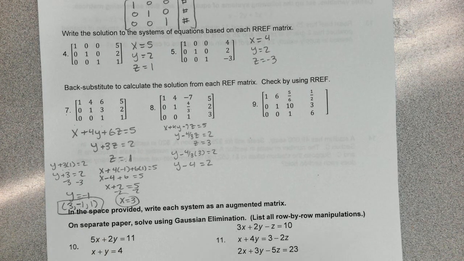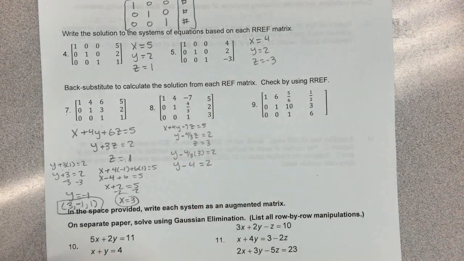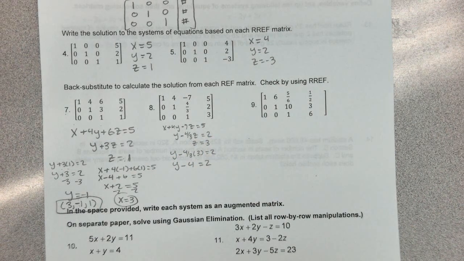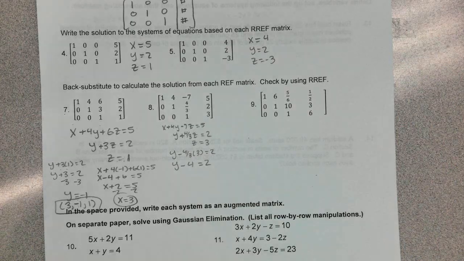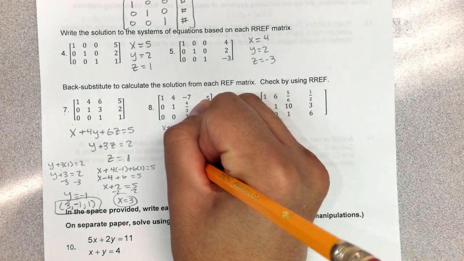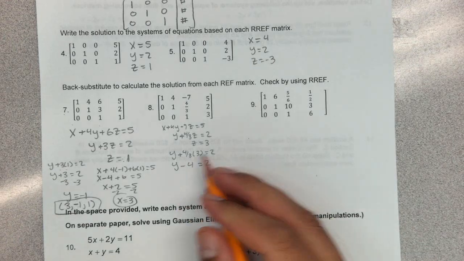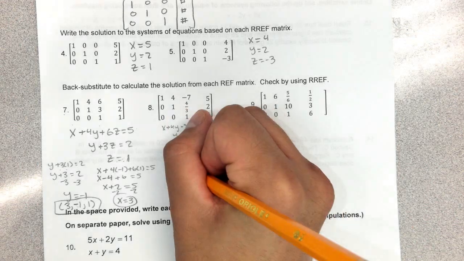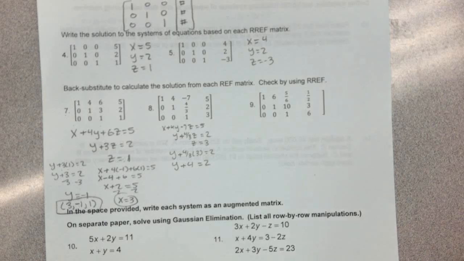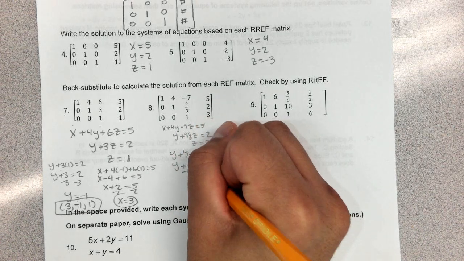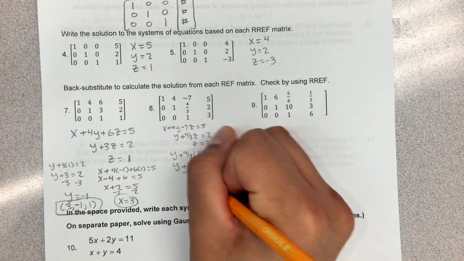So we have y minus 4 equals 2. Now we're going to, my bad, this should have been a plus 4/3 z. This should have been a plus 4/3 times 3, which makes this y plus 4. That's my bad. This should have been plus. So then minus 4 both sides, y equals negative 2.